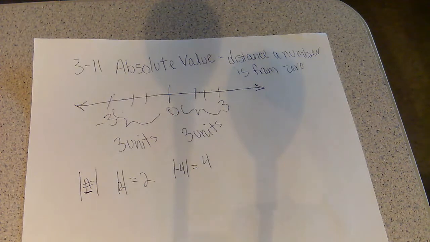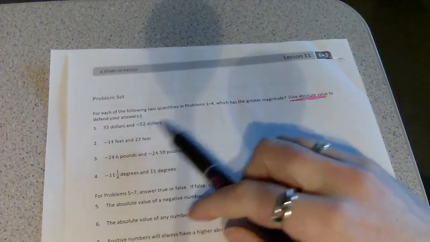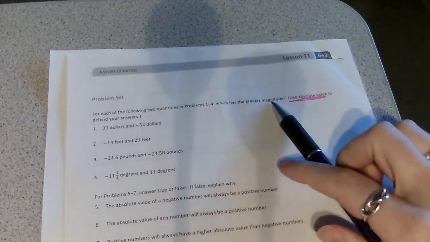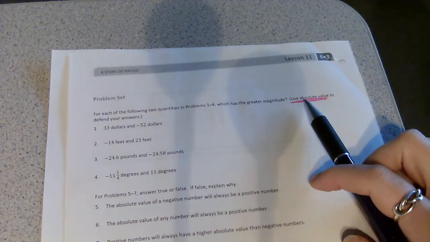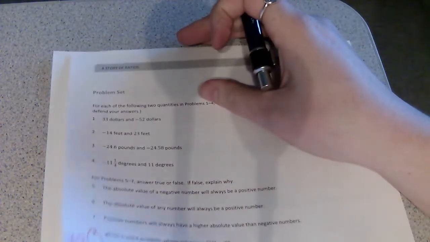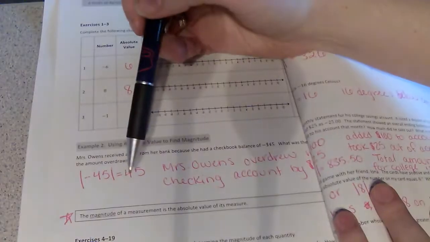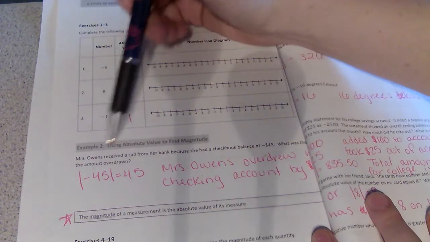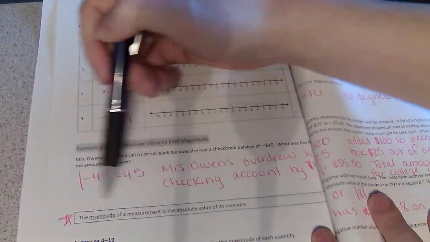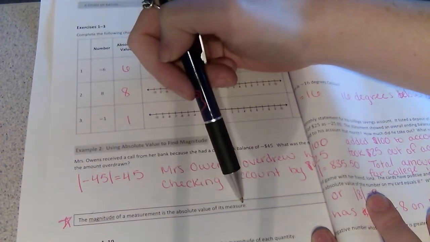So if we're looking at the homework for this lesson, for example, we are determining which has the greater magnitude, so we're using the absolute value to defend our answers. So again, magnitude is, it's right here, the magnitude of a measurement is the absolute value of its measure.